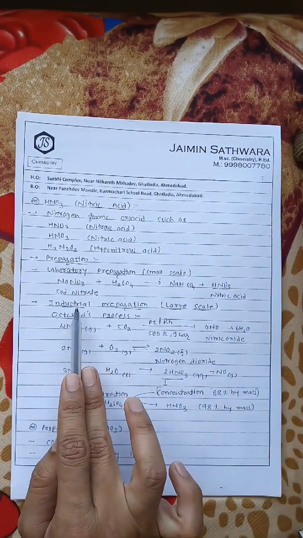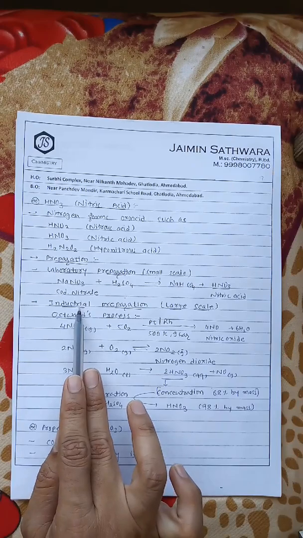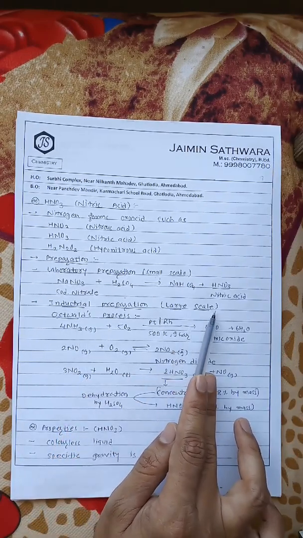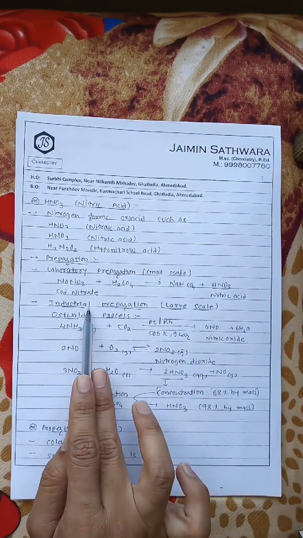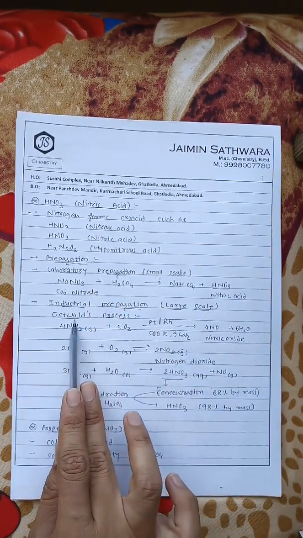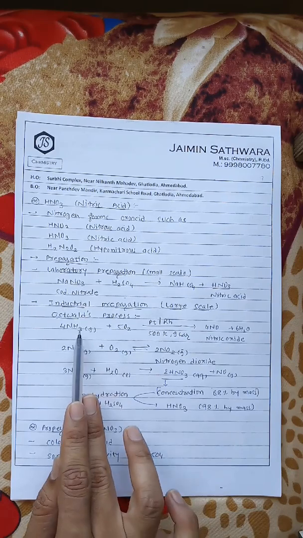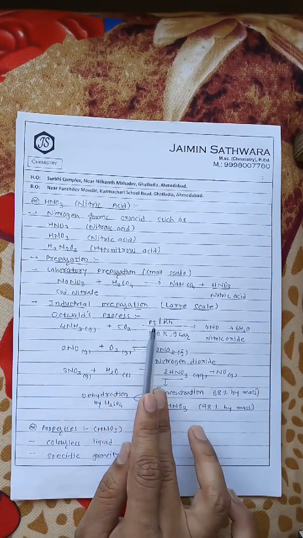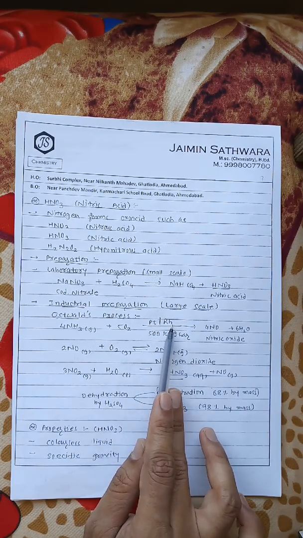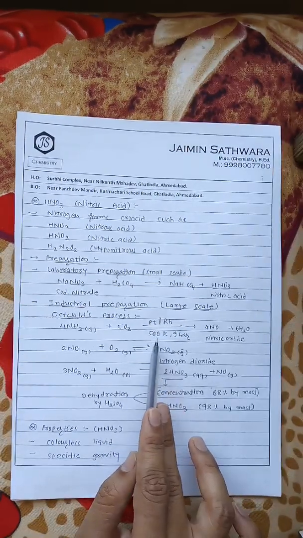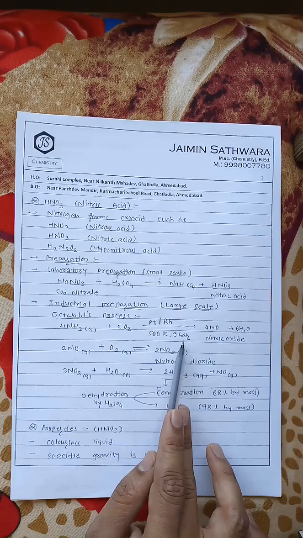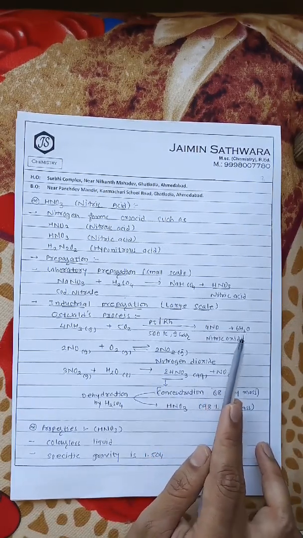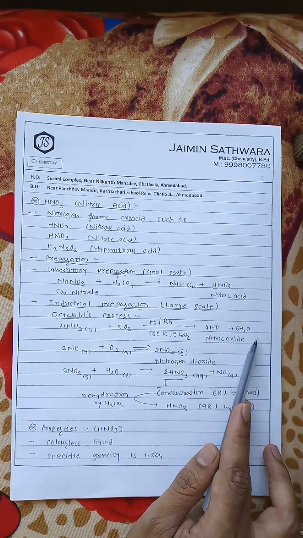The second preparation of nitric acid is the industrial preparation, also known as large scale preparation. We can prepare nitric acid with the help of Ostwald's process. The ammonia on its reaction with oxygen in the presence of platinum or rhodium catalyst at 500 Kelvin temperature and 9 bar pressure gives nitric oxide, and H2O is released during the reaction.